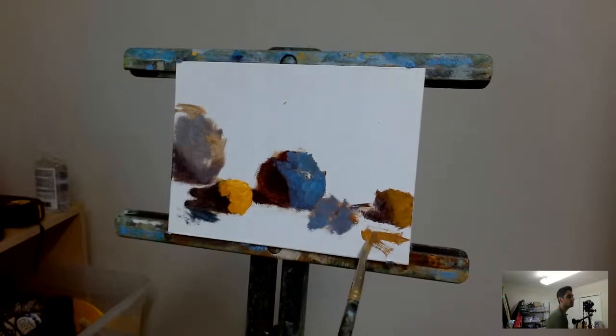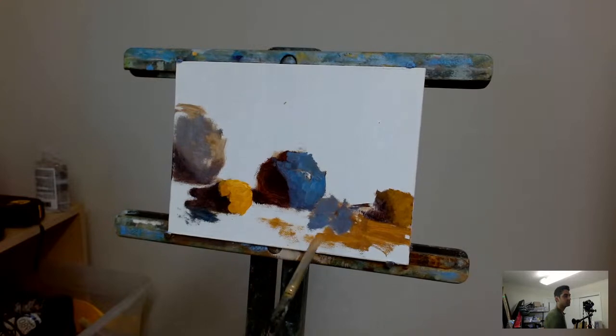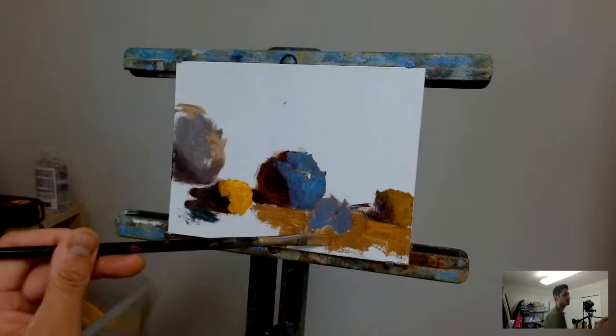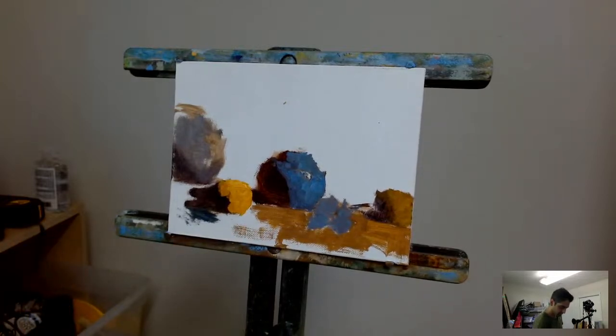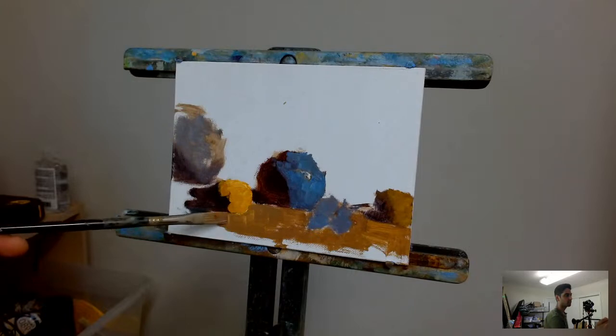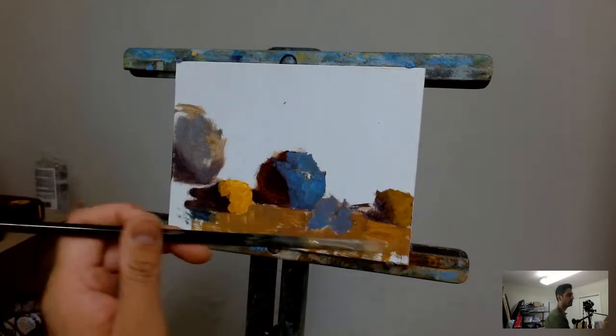All right, okay, so I'm just going to keep this very simple. Keep it very, very simple at this moment. Okay, there's a leaf, so I'm going to worry about that leaf later.